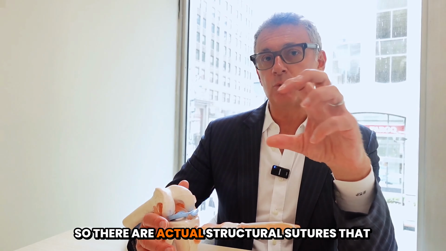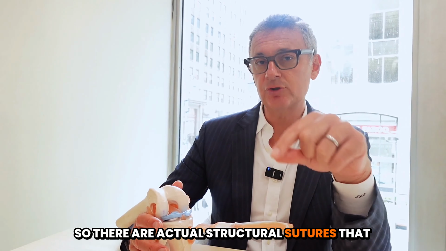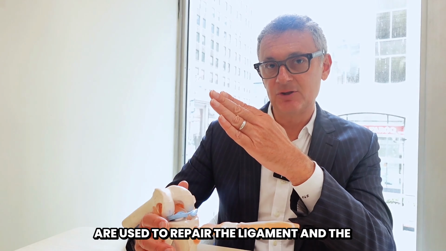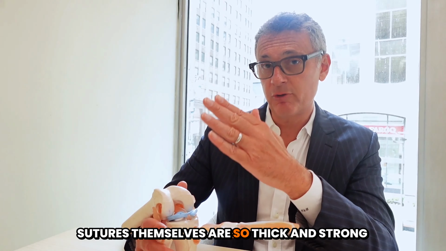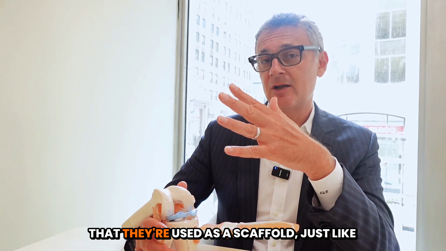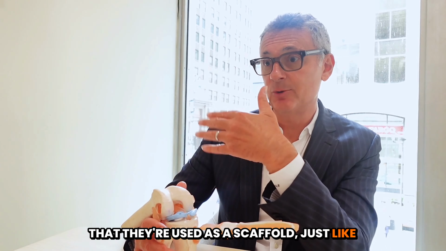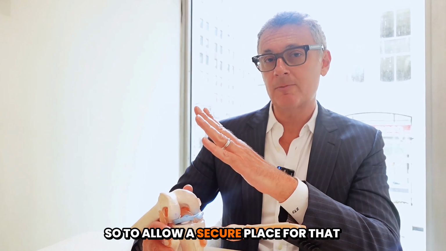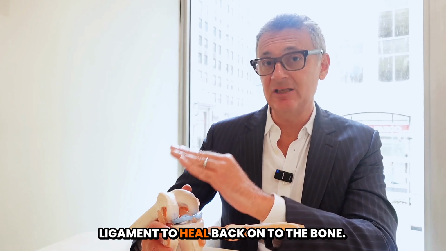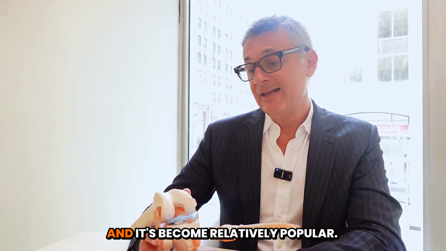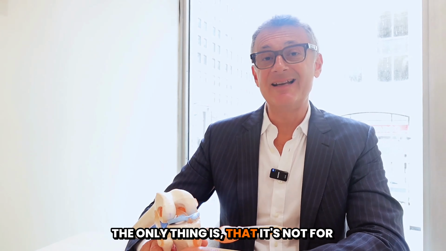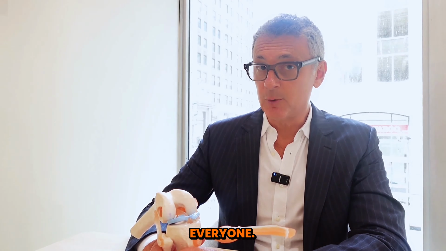There are actual structural sutures that are used to repair the ligament, and the sutures themselves are so thick and strong that they're used as a scaffold, just like you would have a scaffold in a building, to allow a secure place for that ligament to heal back onto the bone. And it's become relatively popular. The only thing is that it's not for everyone.